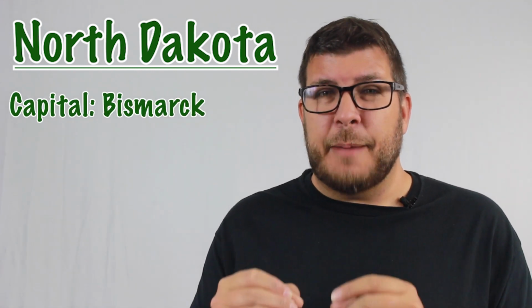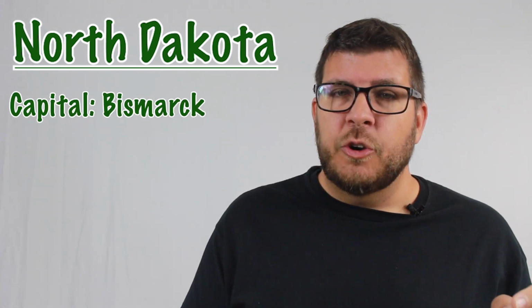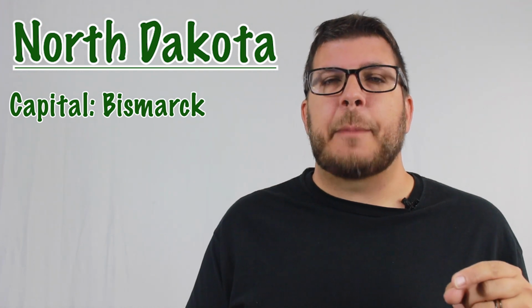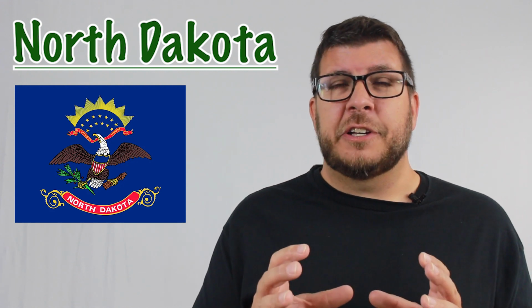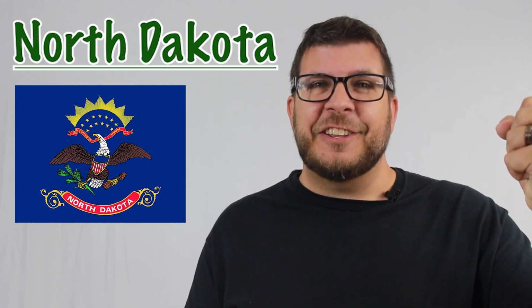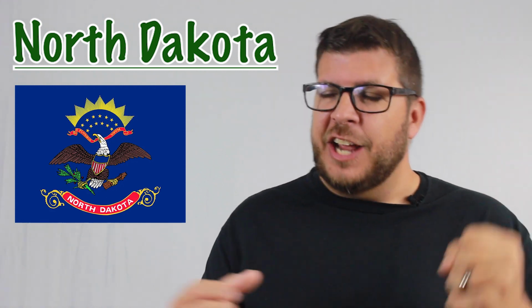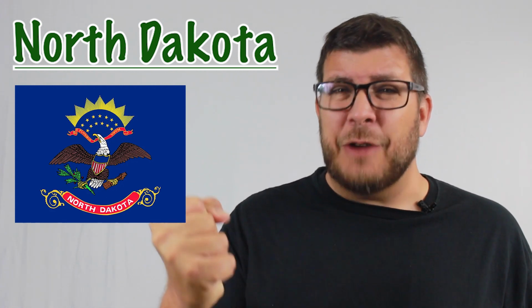Now, while many states do not have the current capital that they did when they started, North Dakota is different. North Dakota's capital has always been Bismarck. The state flag consists of a navy blue background with a bald eagle on it, in one talon holding an olive branch and the other talon holding a bundle of arrows.